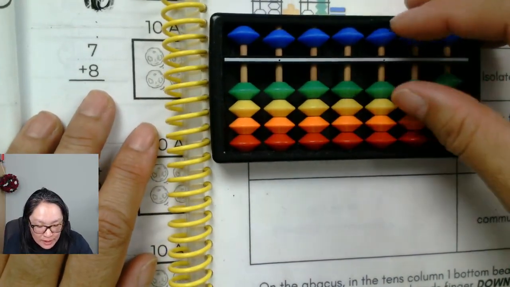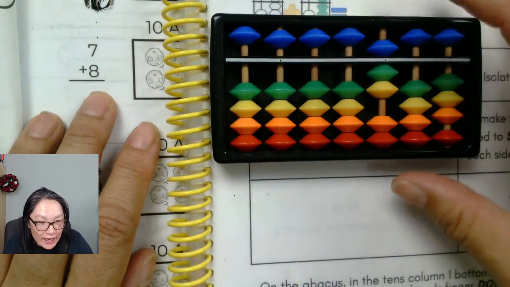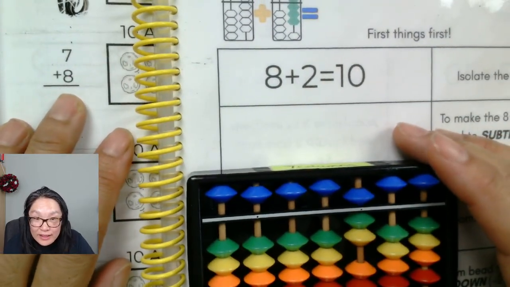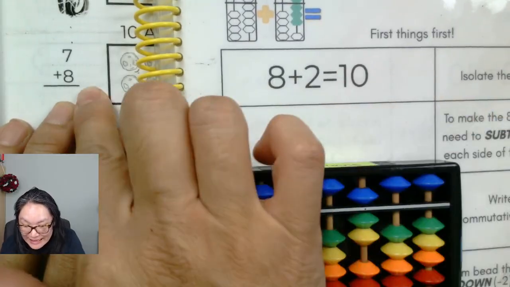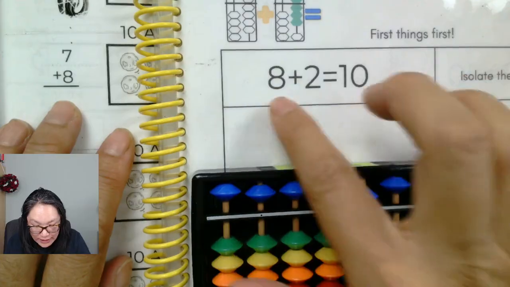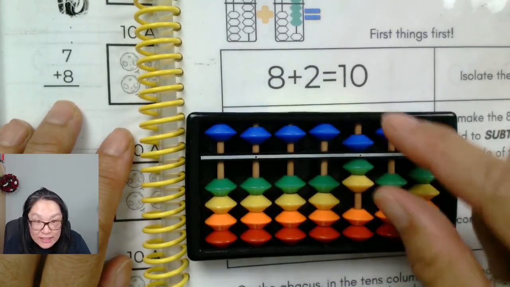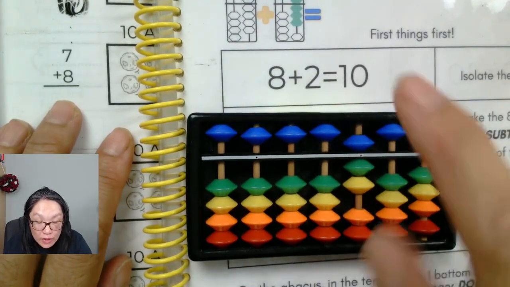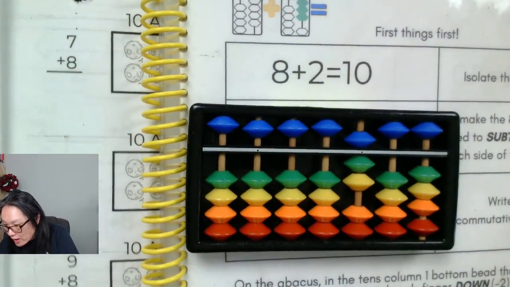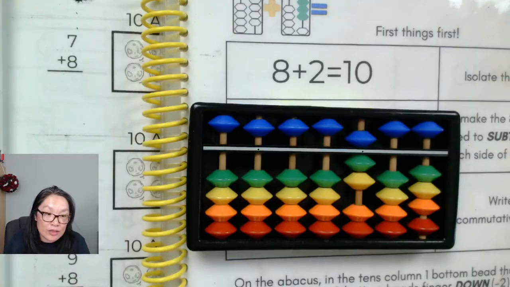I'm sorry. Okay, 7. When we do 7, I want to add the 8. When I add the 8, what do we do? I don't have enough beads to add the 8. If you notice, I don't have enough beads to add the 8. So what are we going to do? We know how to do this concept. We know how to do 8 + 2 is equal to 10.